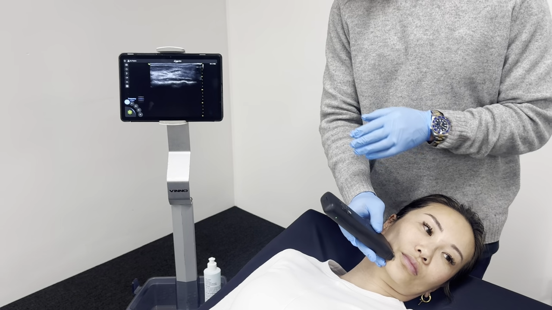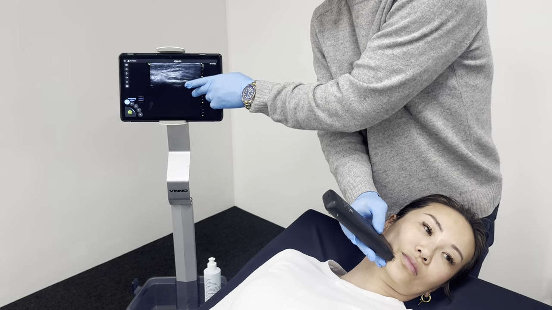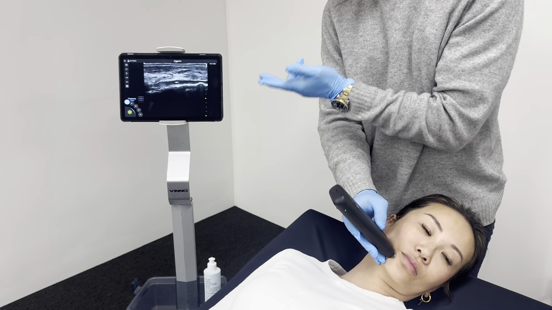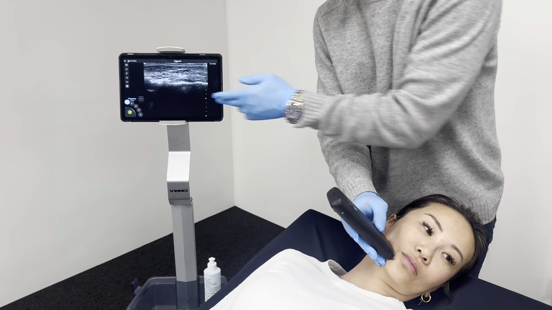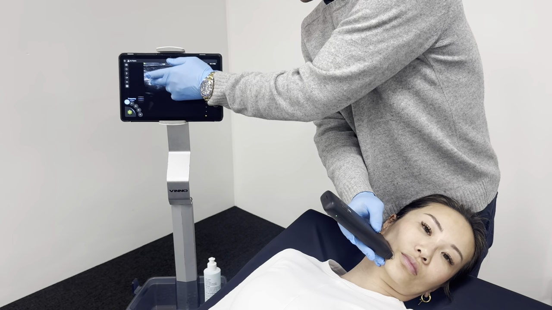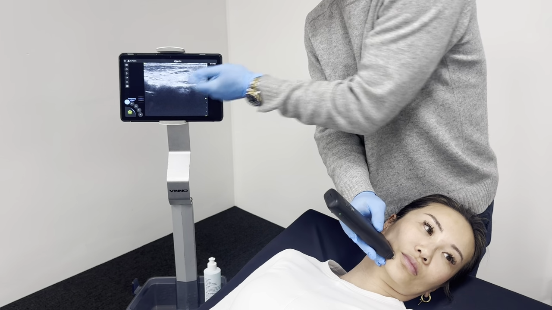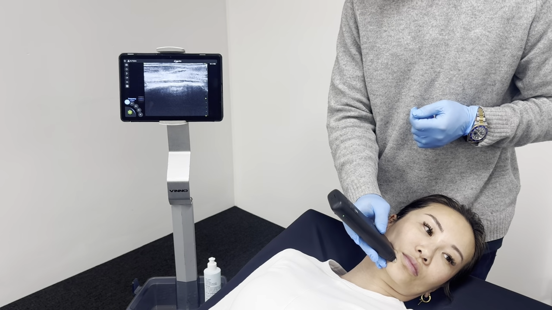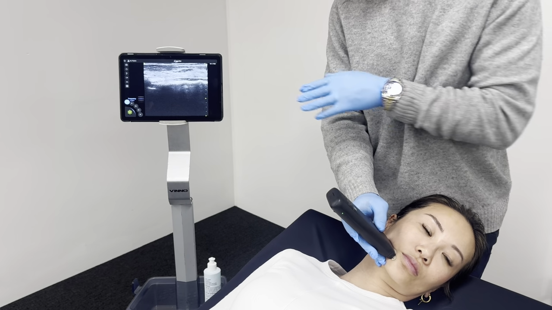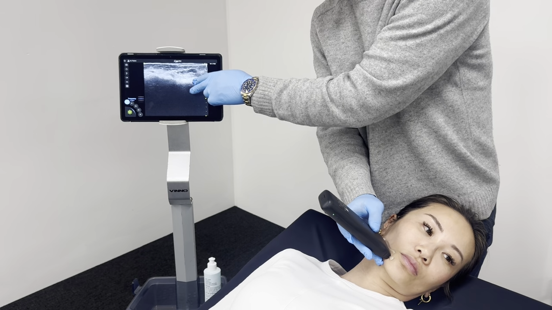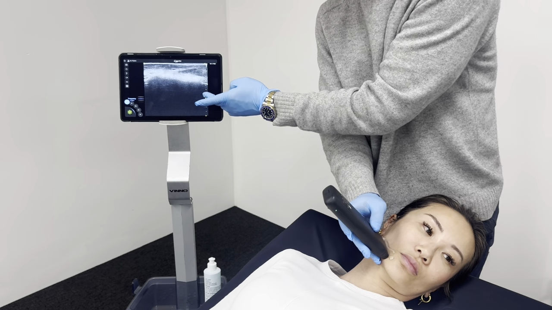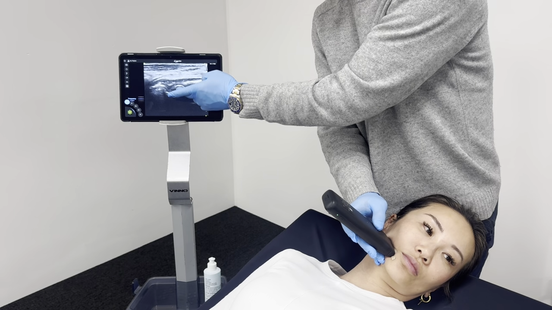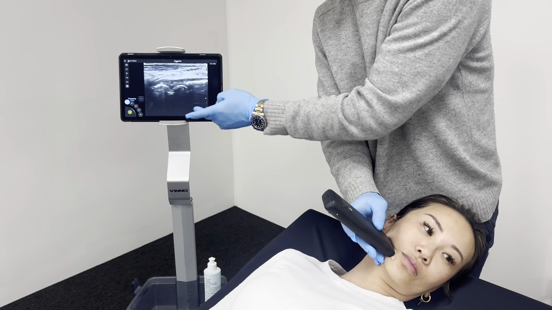So the first thing we're going to do is change the depth, and we do that just by swiping on the touch screen, so we make it a little bit less deep. And then the next thing I'm going to do is increase the gain. I do that just by swiping up on the left hand side of the ultrasound image. So now I can see at the very bottom of the screen either the mandible, the white bone if we're down towards the bottom here, or if I bring it up a little bit higher, I can actually see the curvy white teeth.